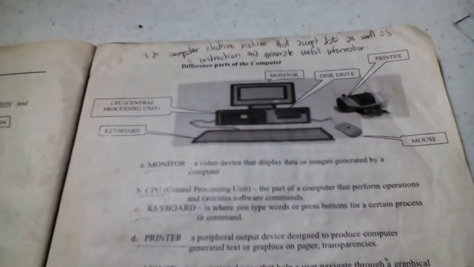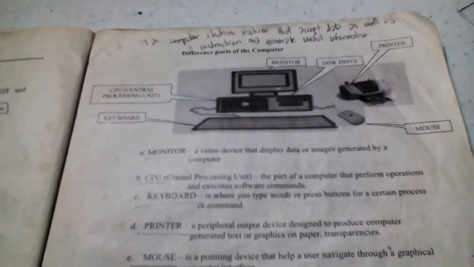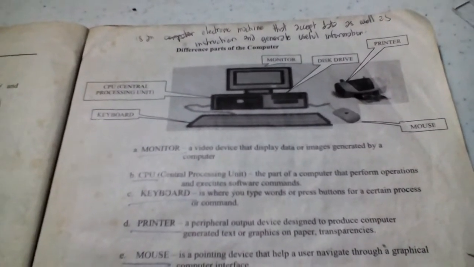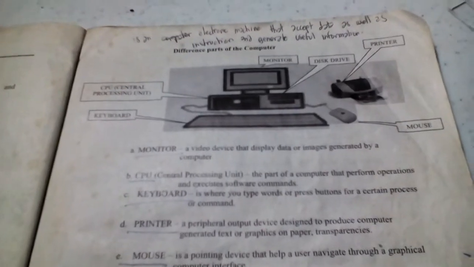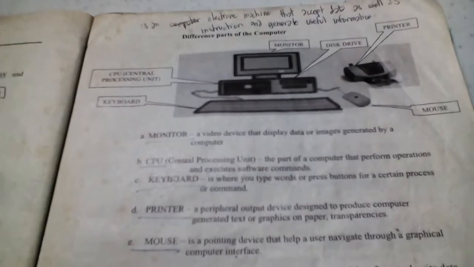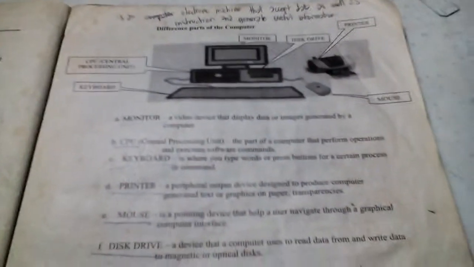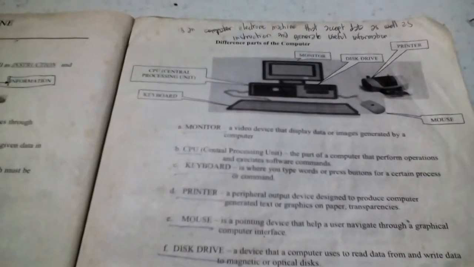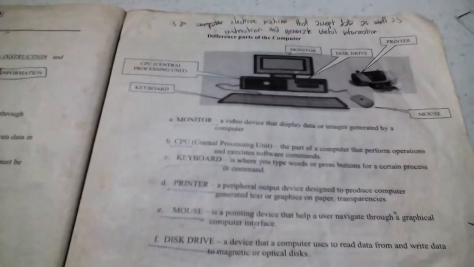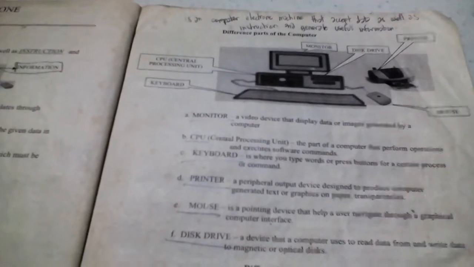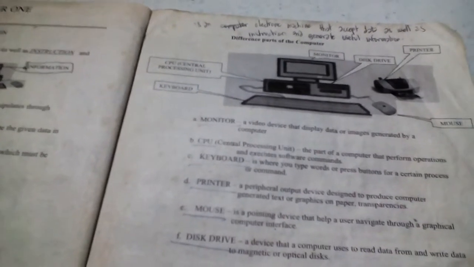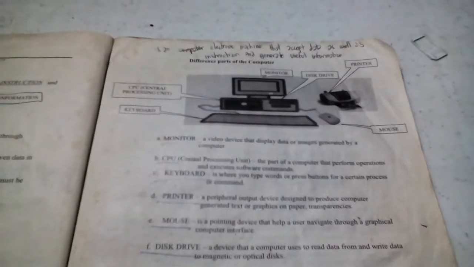So, what is a monitor? The monitor is a video device that displays data or images that a computer can generate. For example, there are three kinds of monitors in the market. The first is CRT, or cathode ray tube. The second is LED, light emitting diode. And the third one is liquid crystal display, or LCD.